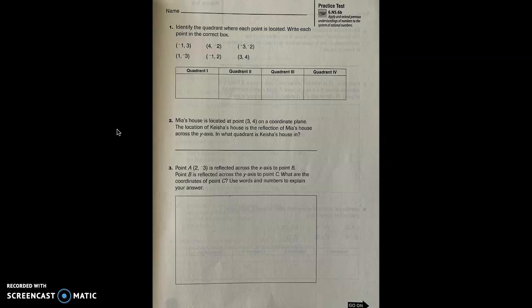Okay, so quadrants. Remember when we have a quadrant system, we have 4 quadrants and it is labeled in a counterclockwise direction.